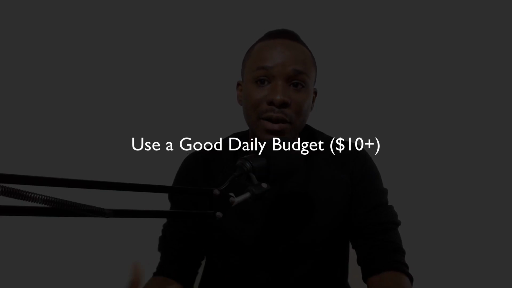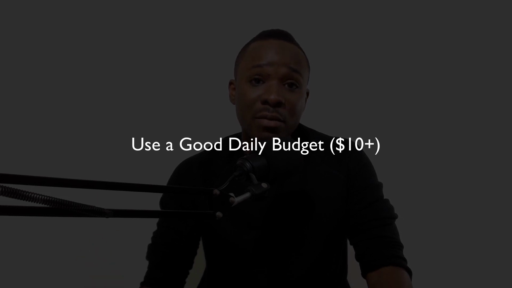Okay, so the fourth way to optimize your Instagram ads for sales and not just for engagements and clicks, something that is really simple, but most people don't understand how the budgeting system works when they're creating Instagram ads, and often this is overlooked as well. So you want to make sure that when you're setting up your ad campaigns on Instagram and you're trying to get conversions, you're trying to make sales, you have to use a proper daily budget. So I highly recommend that you start with minimum $10 per day when you're trying to get sales from your ad campaign on Instagram.